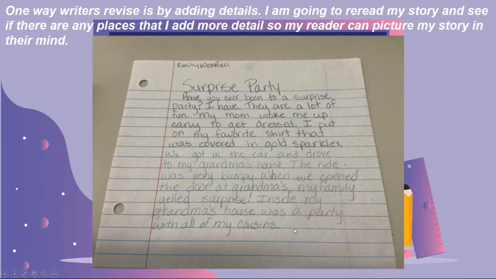That really covers most of it, but I notice that I could add more about the car ride. I remember it was very bumpy, but I didn't really care. I was very happy to go to my grandma's house. We don't visit her very often. Maybe I'll add details right there.